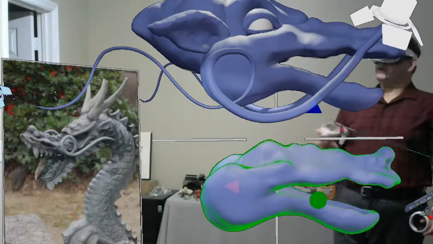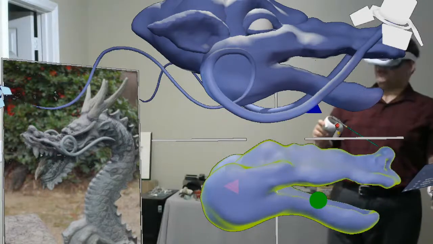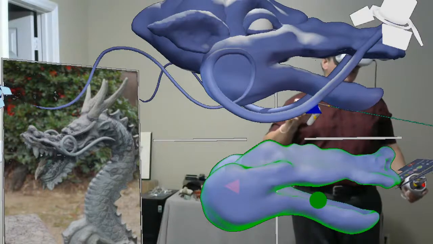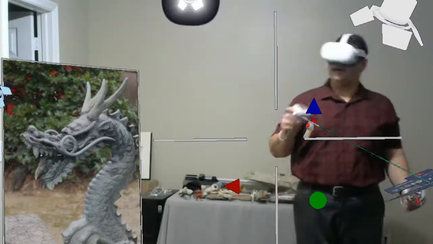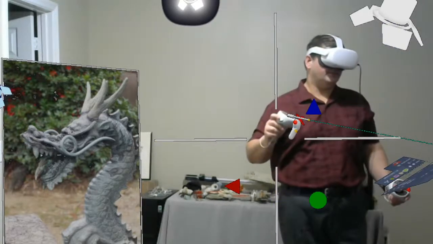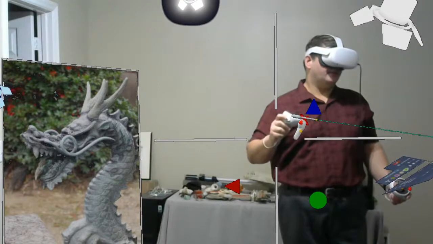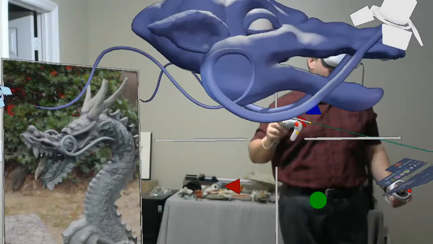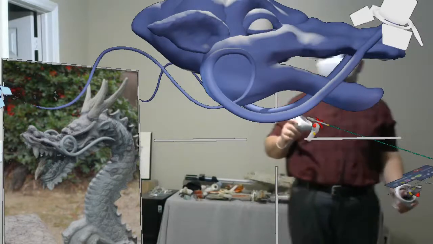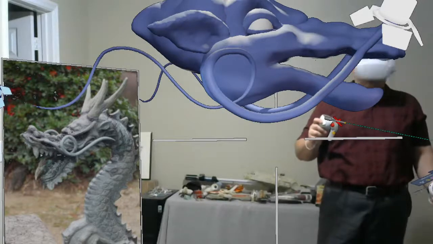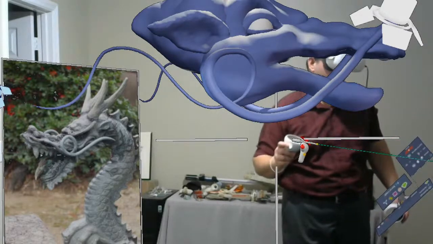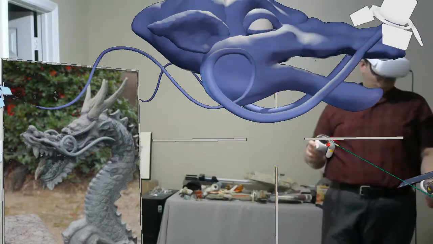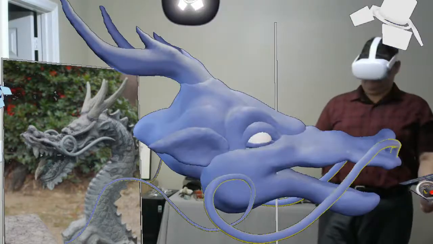There we go. I can then hide the rest of the dragon. I'll take this out here. Hide that. Oh, nope. Never mind. Not hide that. Where'd you go? Okay, there's that.